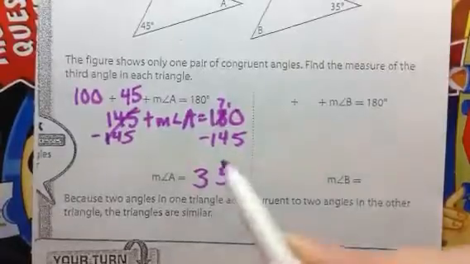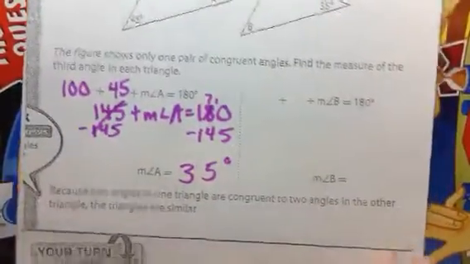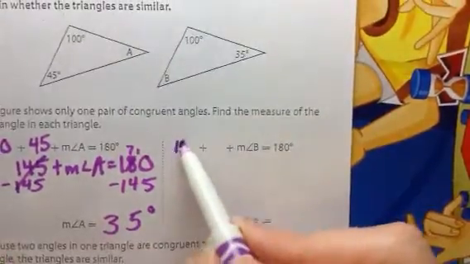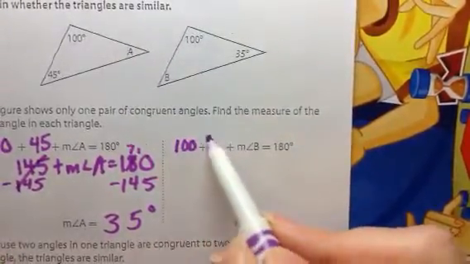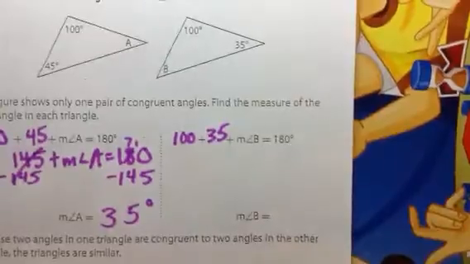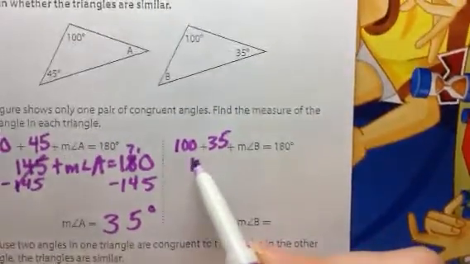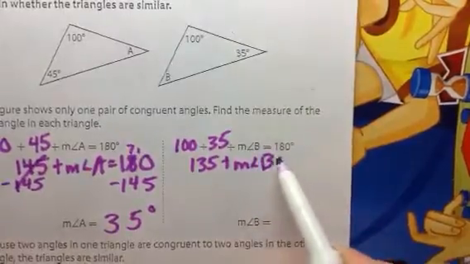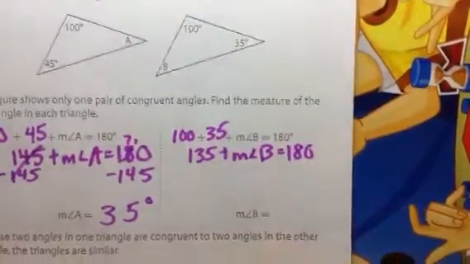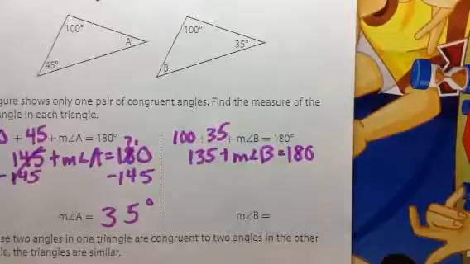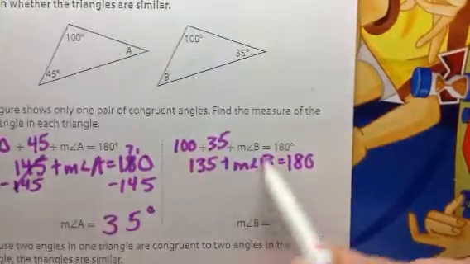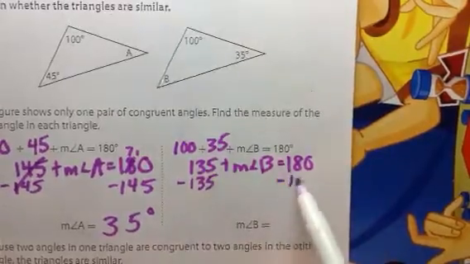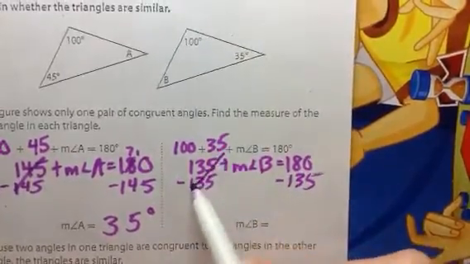35 degrees. Okay, I'm going to solve for the missing angle in the second triangle. So they want me to fill in this equation that they started. I'm going to add the 2 from that triangle, combine like terms, bring down the rest of the equation. I feel like this marker's loud. To isolate this, there's a positive 135, so I need to minus 135 so I can cancel.